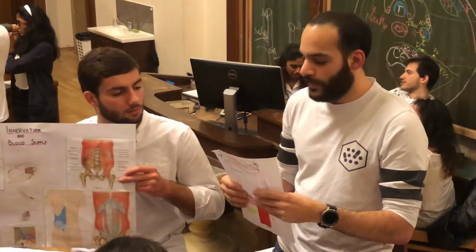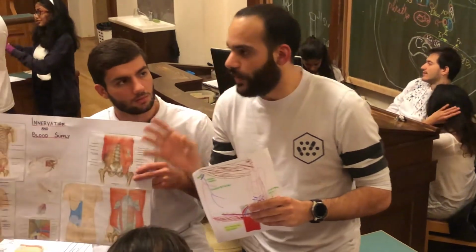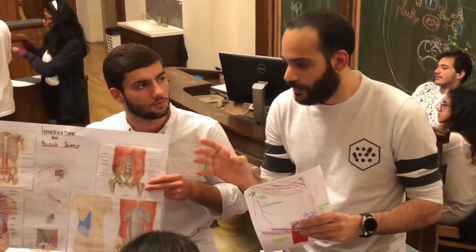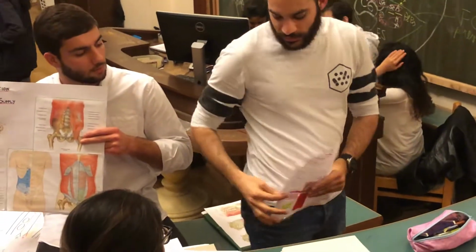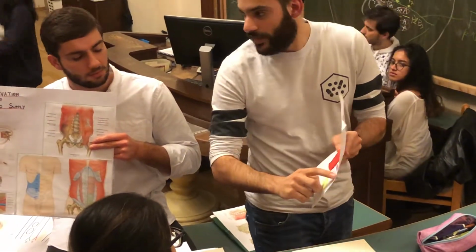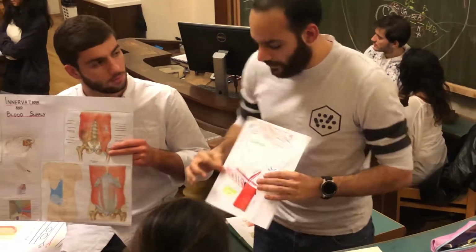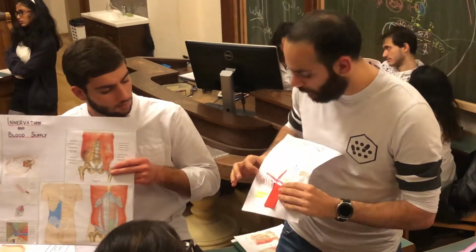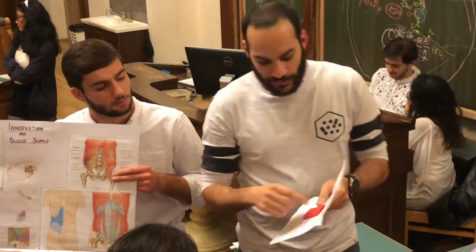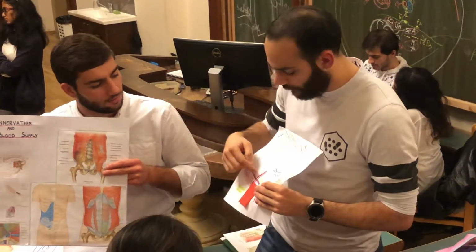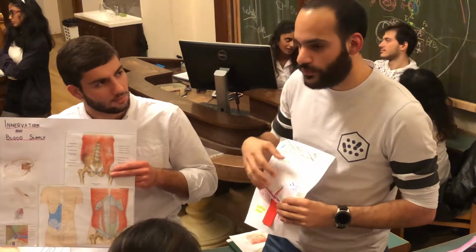Okay, now the branches have the same name, but you have to specify deep or superficial. For example, the external iliac artery, which is the deep one, is going to give a branch called deep circumflex iliac artery and vein. But the same thing is going to happen with the femoral artery, but this time it's called superficial circumflex iliac artery and vein. And also you have the inferior epigastric and the superficial inferior epigastric. Okay, so you have vessels like that.